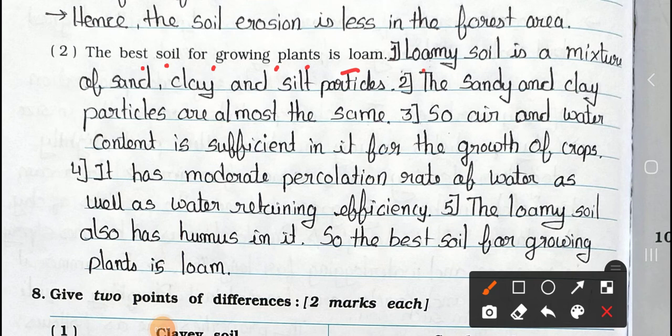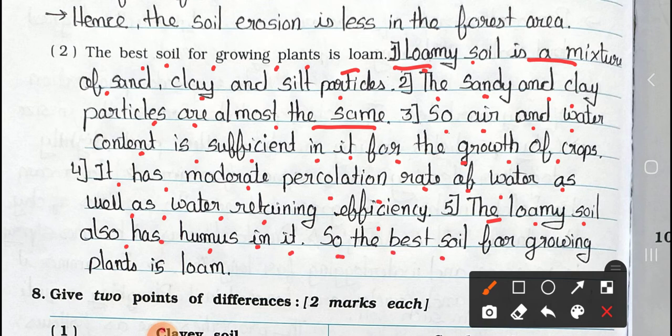Answer is loamy soil. First point 1. Loamy soil is a mixture of sand, clay and silt particles. Point 2. The sandy and clay particles are almost the same. Number 3. So air and water content is sufficient in it for the growth of crops. Point 4. It has a moderate percolation rate of water as well as water retaining efficiency. Point 5. The loamy soil also has humus in it. So the best soil for growing plants is a loam.